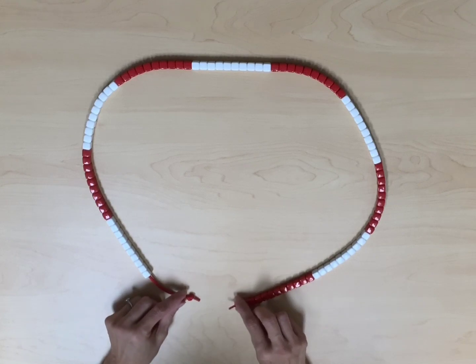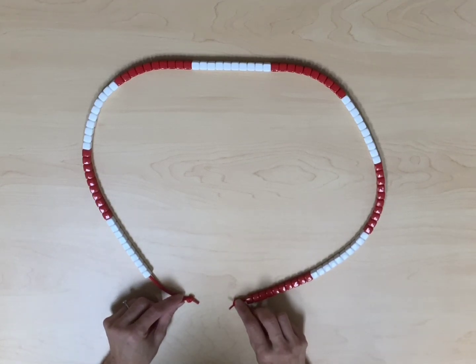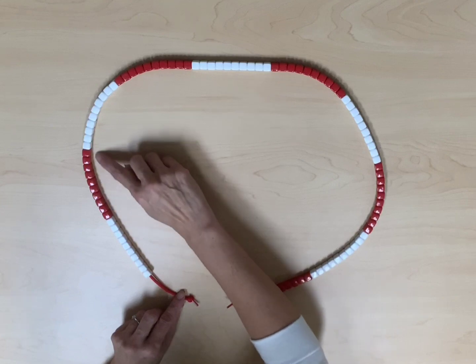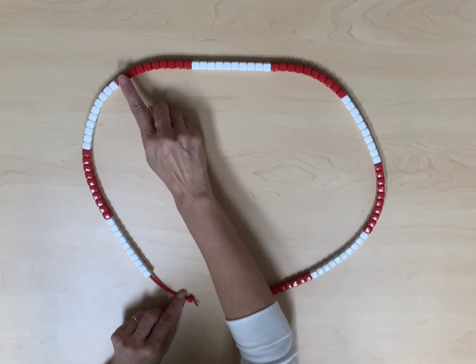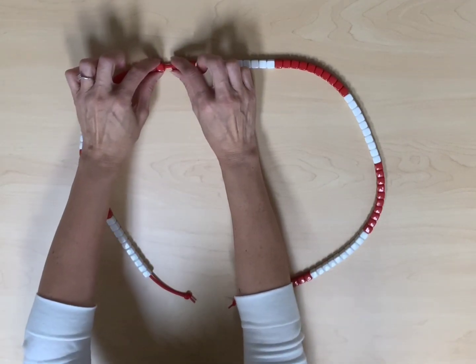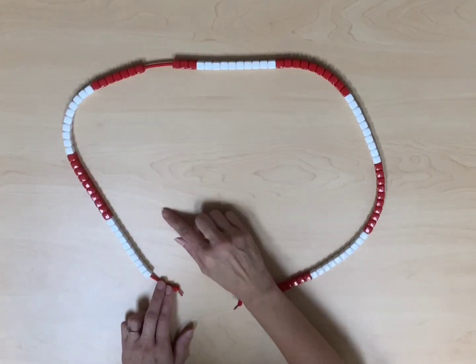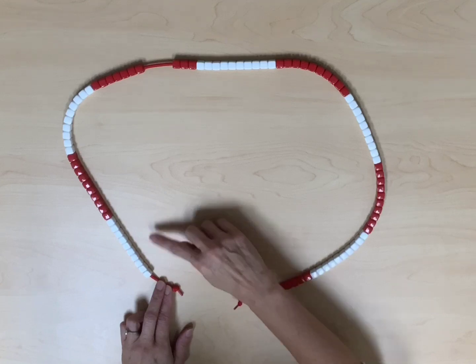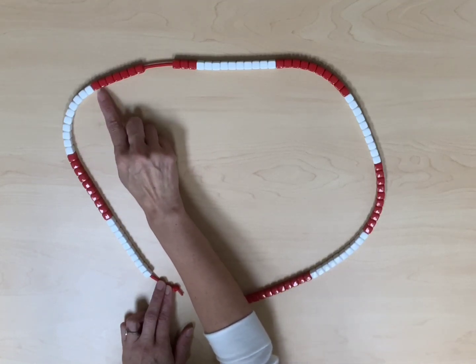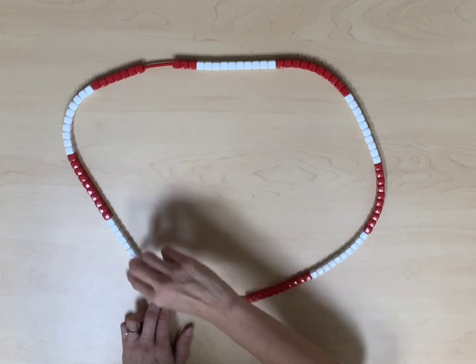I can also have them find a number, such as 37, and then tell me how many tens and ones are in that number. So let's find 37. 10, 20, 30, 1, 2, 3, 4, 5, 6, 7. I found 37, and I see that 37 is composed of 3 tens and 7 ones.